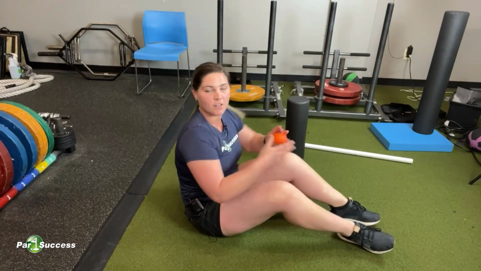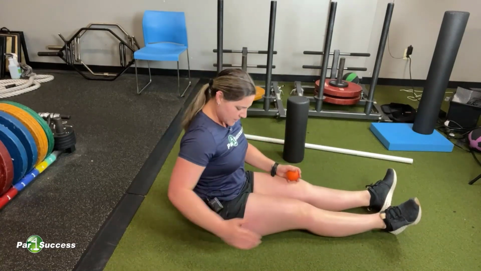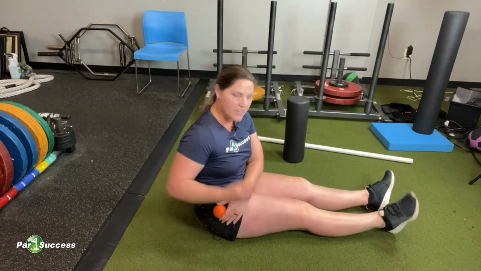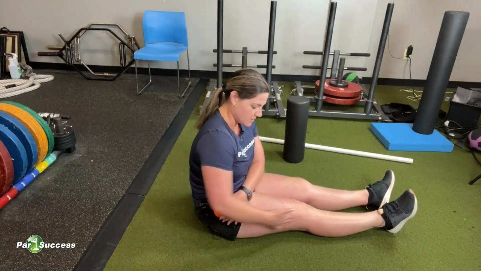So I'm going to take my lacrosse ball again. With this one, I'm going to find my pocket. So it's a little more to the front than your glute med. And I'm going to stick that lacrosse ball a little to the side of my pocket. Okay, if you've ever heard of the IT band, which runs up and down the leg here, your TFL is kind of like the cousin to the IT band. So you're going to be around that same area, but higher.